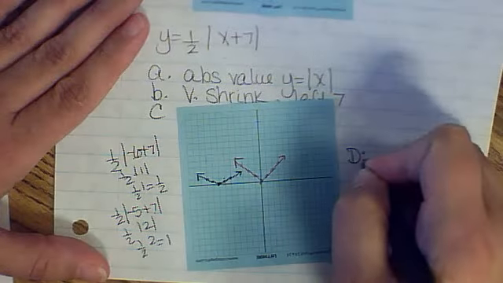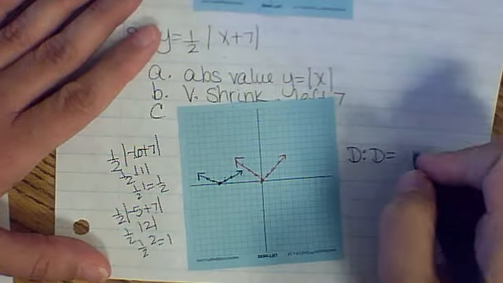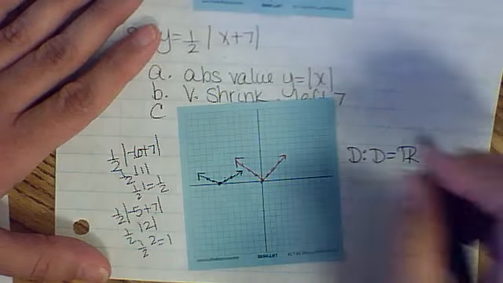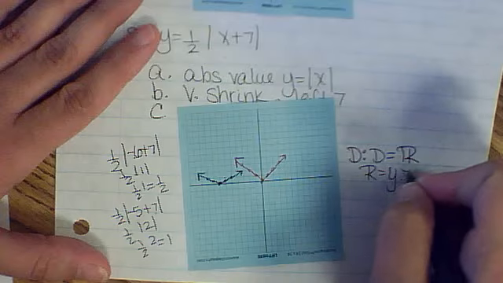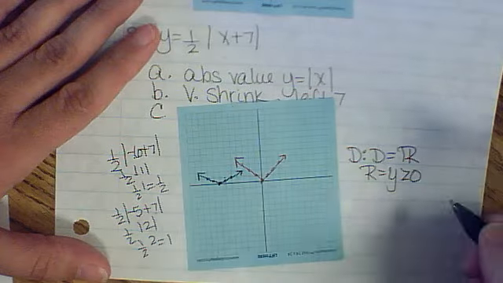So it looks like that. Part D, the domain. Domain is all real numbers because x can be anything. The range, though, is y is greater than or equal to 0 because this bottom part's at 0 and then it goes up from there.